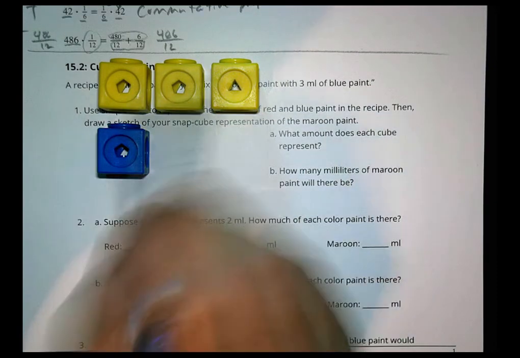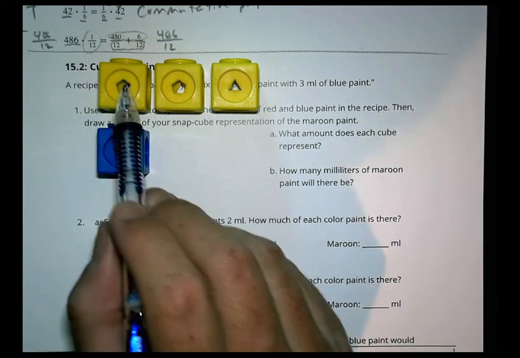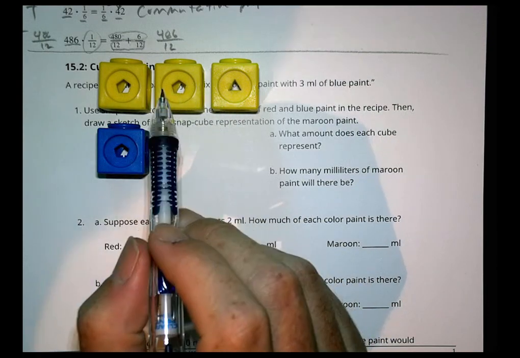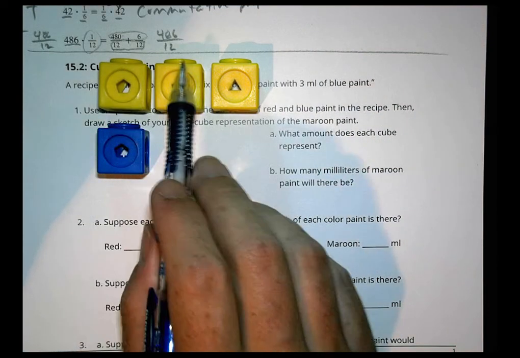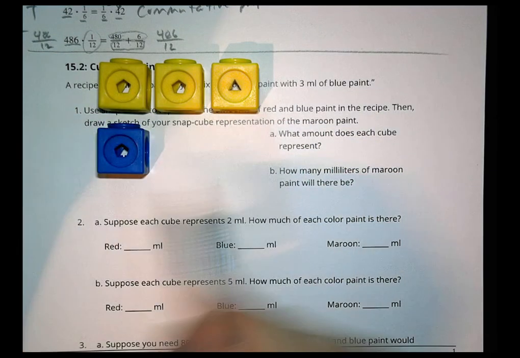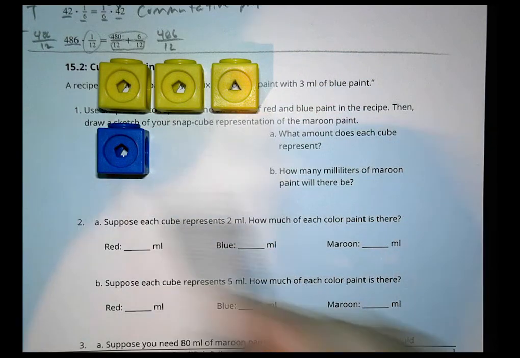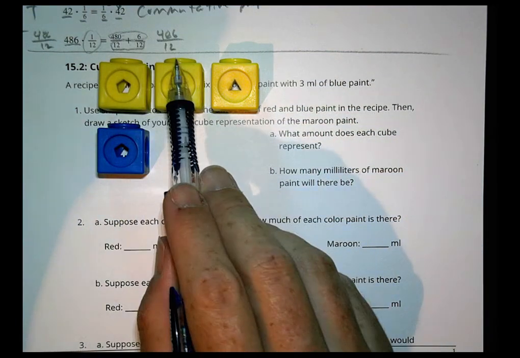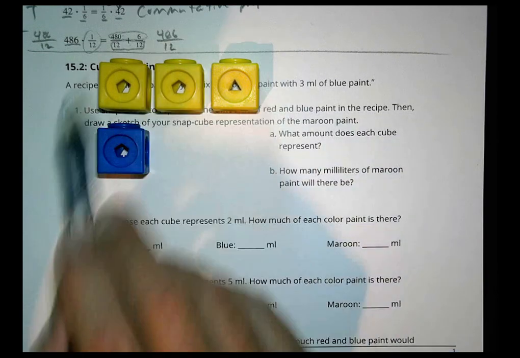So this is like our ratio here, and each of these is 1 part of the green paint. If I have 3 milliliters of yellow and 1 milliliter of blue, how much green paint would I have when I mix this up? I'd have 4. 1, 2, 3, 4, because I'd combine them together.